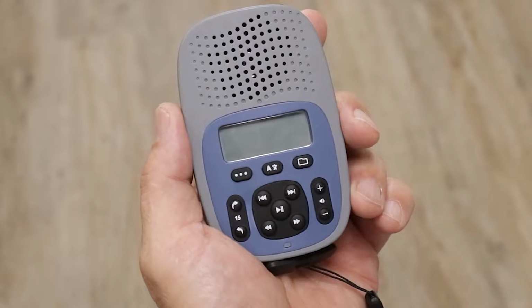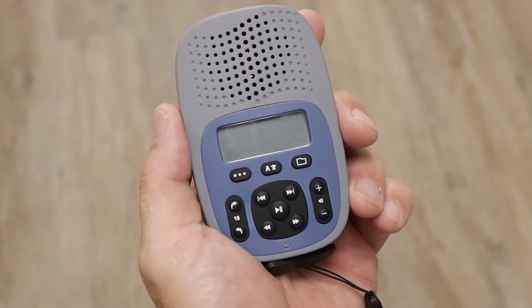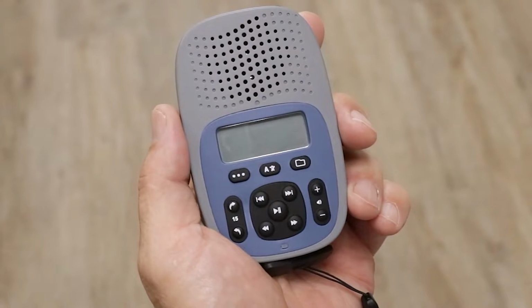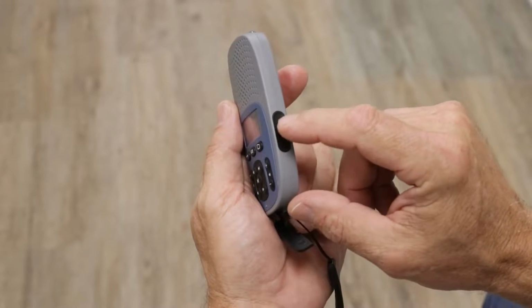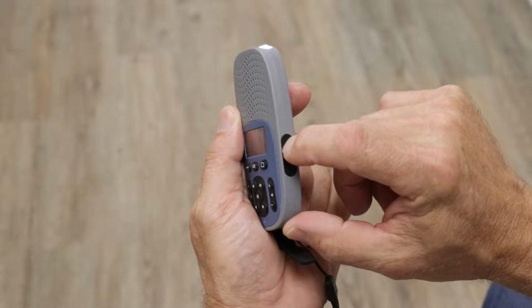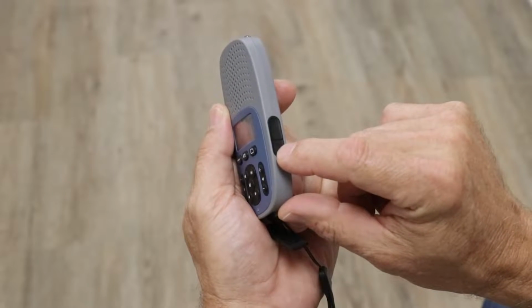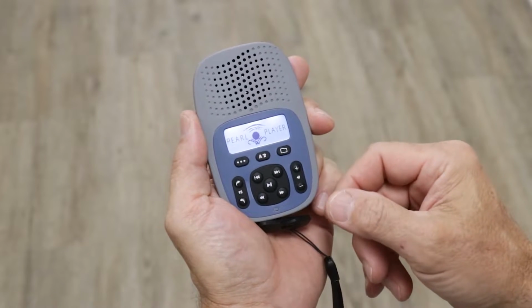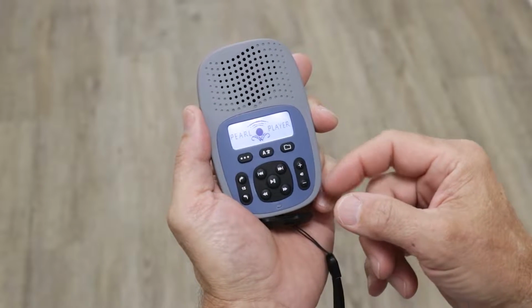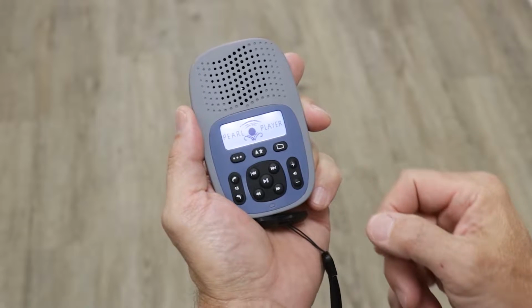I want to take a minute to go over the features and navigation on the new Pearl player. First of all, on the right side of the player, there are two recessed buttons. The top one is for a small LED flashlight, and the bottom one is the power button for the player. Press and hold the power button for about a second and the player will turn on. Same press on the power button will turn it off again.